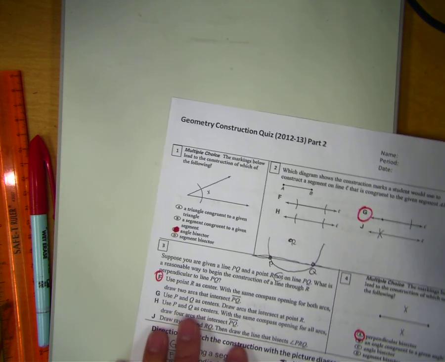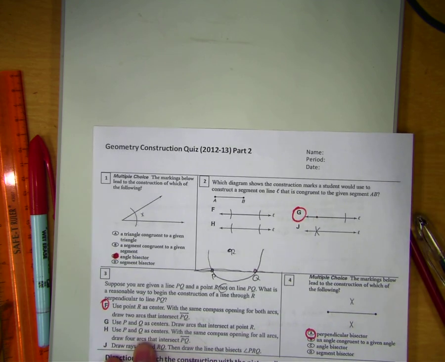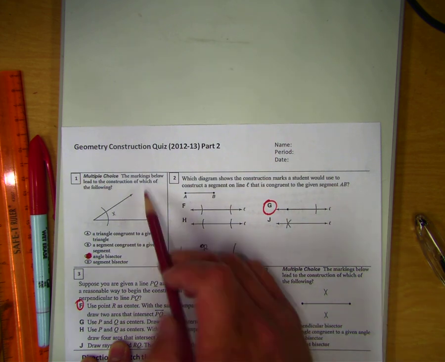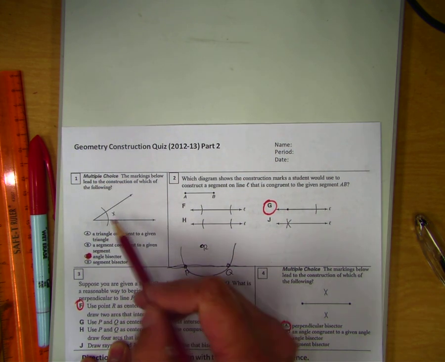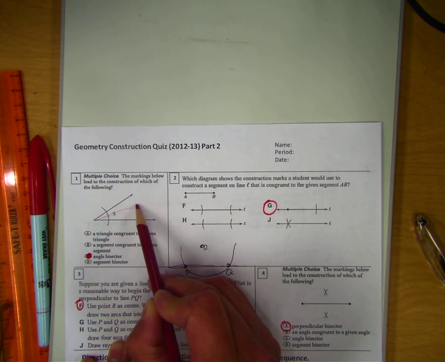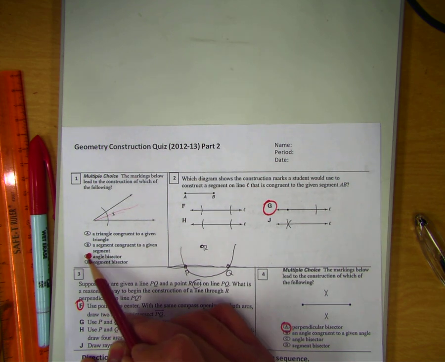Here are my answers for the backside. Question number 1, the markings below lead to the construction. We just did that one, so you would just put your line through there. That would be called an angle bisector, C.